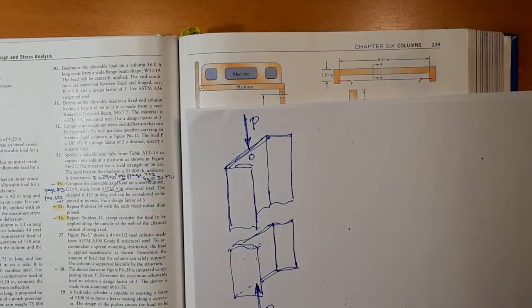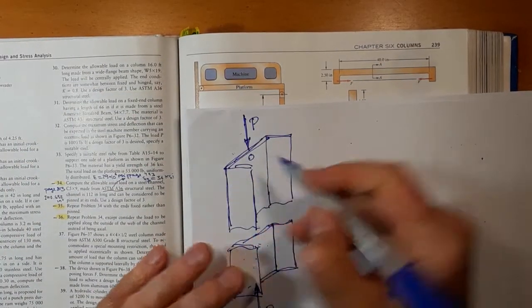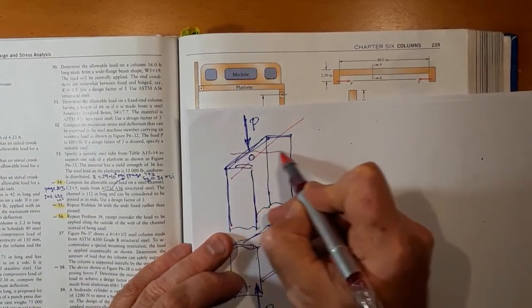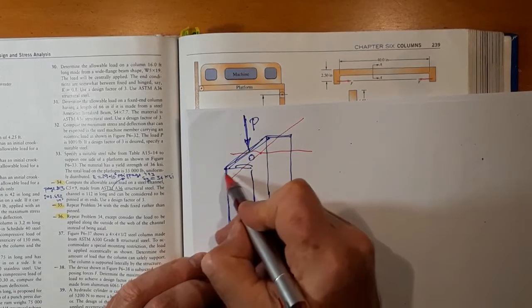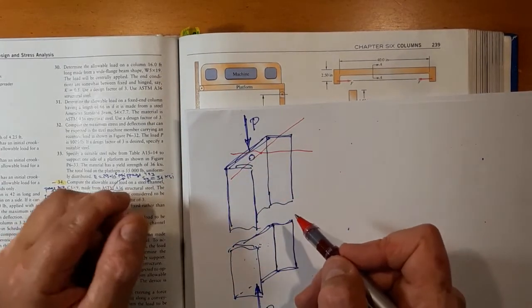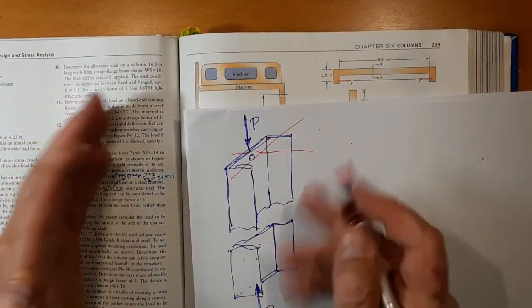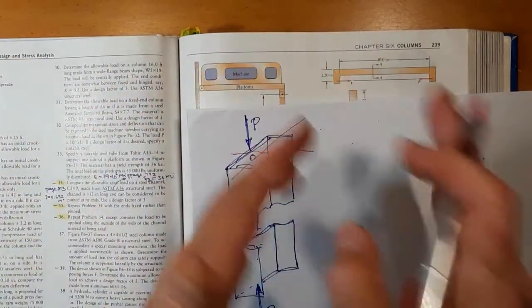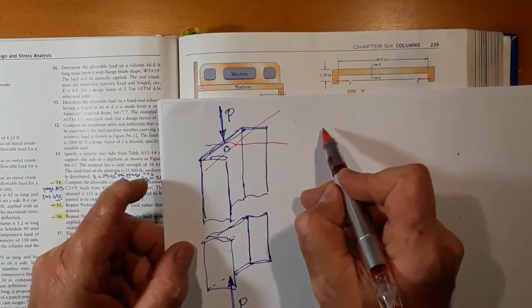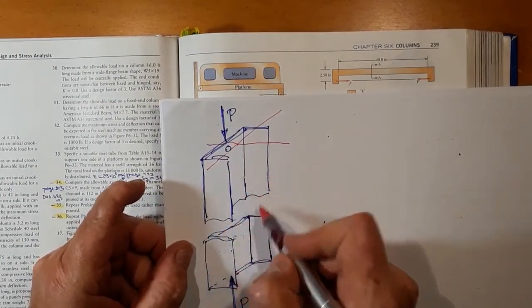So as it's buckling, remember we have the centroidal reference frame. So how is this going to buckle? Is it going to bend this way, or is it going to bend this way? The answer is the column, or the channel, will buckle this way.